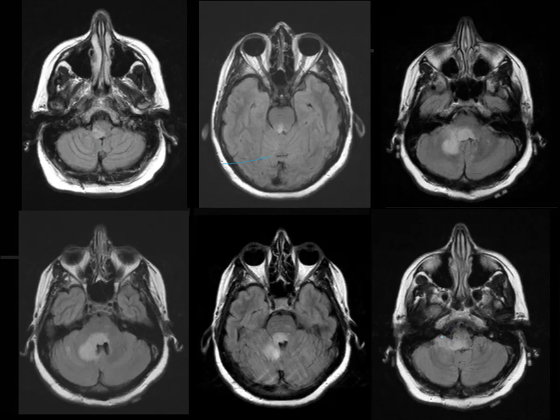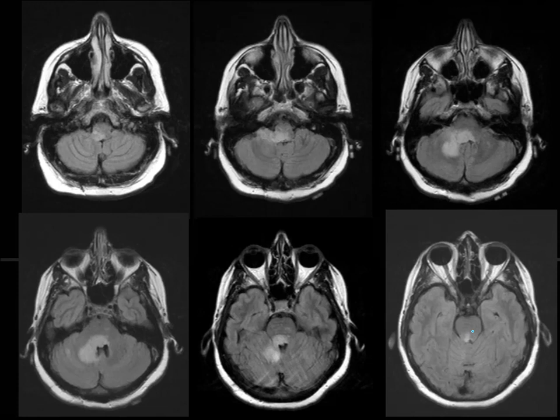And now how about over here? What do we see? Well, that looks to me like I can still see pyramids and olives. I don't see middle cerebellar peduncle. And I don't see superior peduncle, so this actually looks like medulla, and it's in the wrong place. So now when they're in the right place, are they still in the right order?